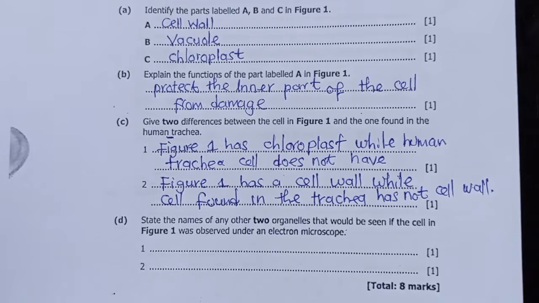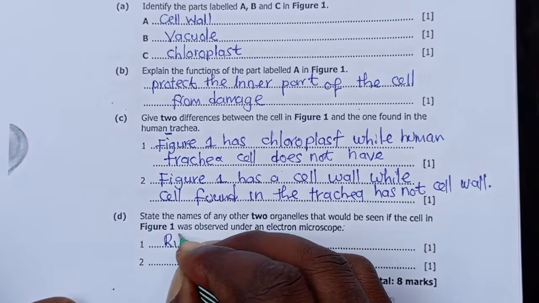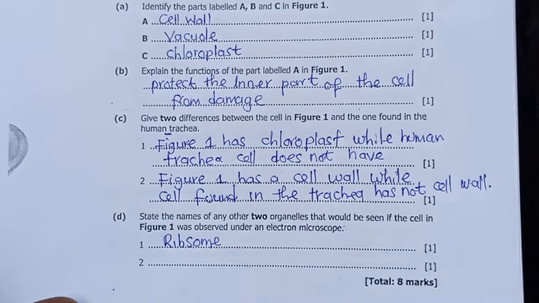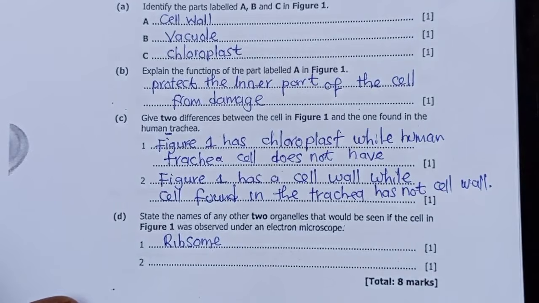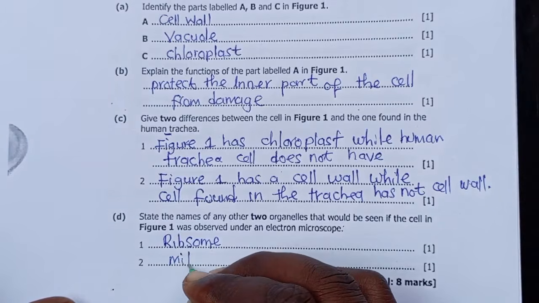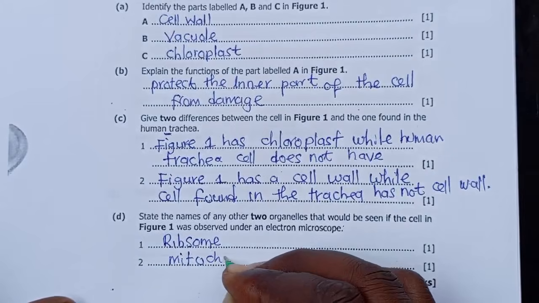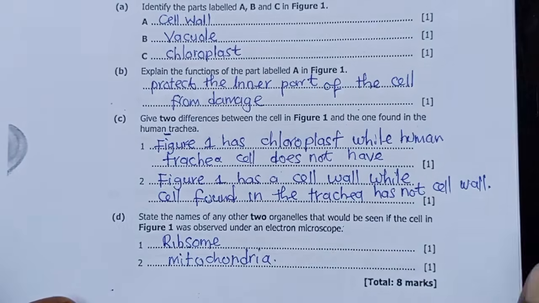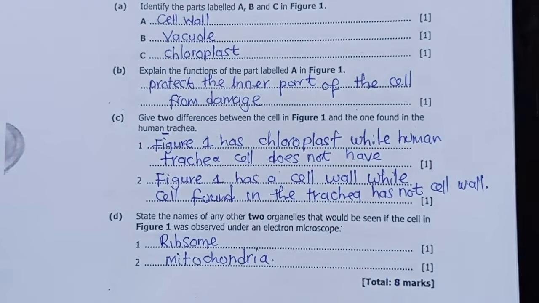So what are those parts? We've got ribosomes. So you get to see them under the microscope, in the detailed structure. Then we also get to have the mitochondria, something like this. So I guess we've seen some of the parts that you are going to see. We've got such parts as Golgi bodies, those particular parts.